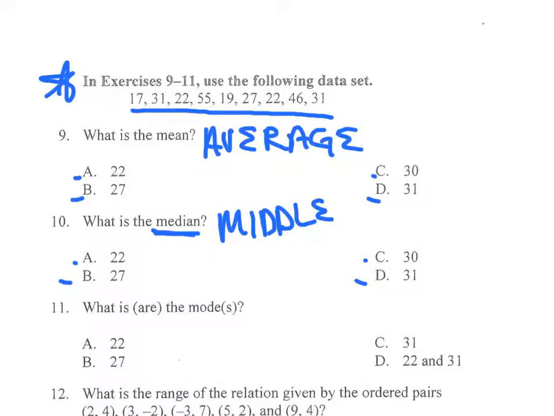And number 11. What is or are the modes? The modes, that's the number that pops up the most. Is it A 22, B 27, C 31, or D 22 and 31?